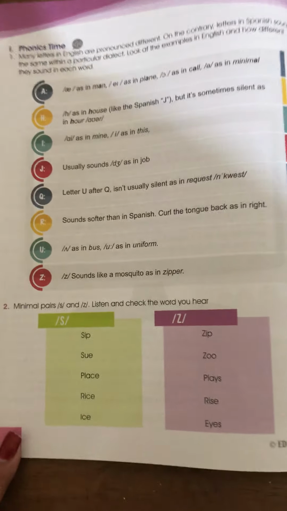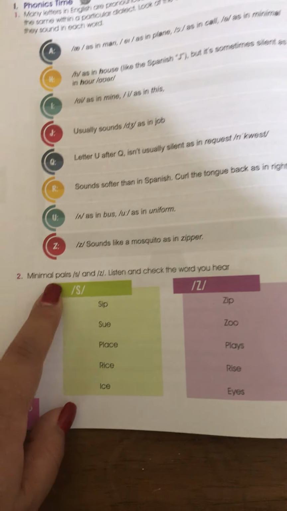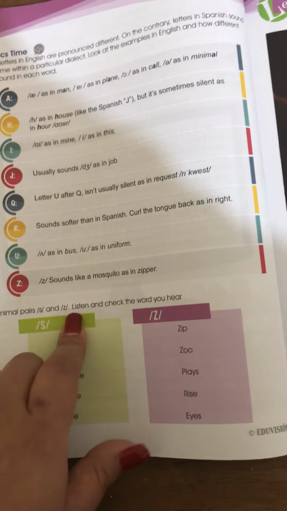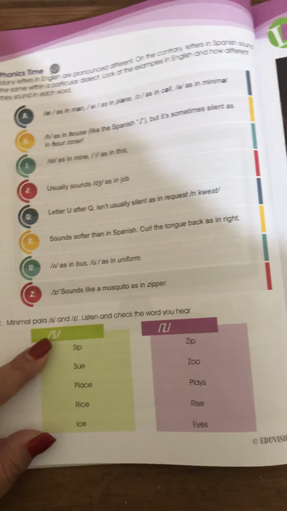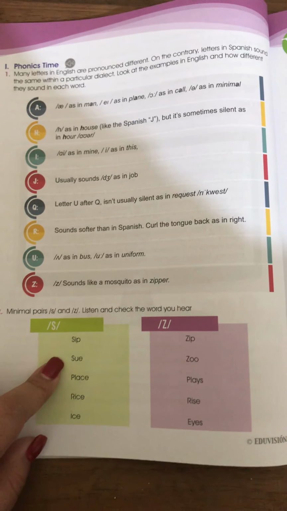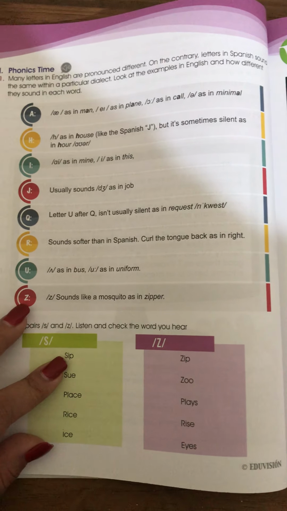So, let's continue with the second one. Minimal pairs S and Z. Listen and check the word you hear. Okay, this exercise you can do at home.